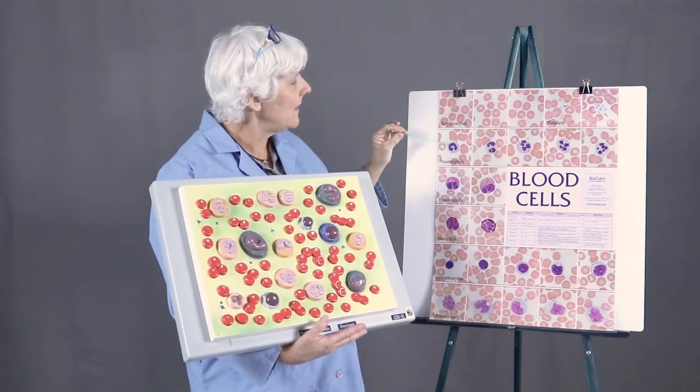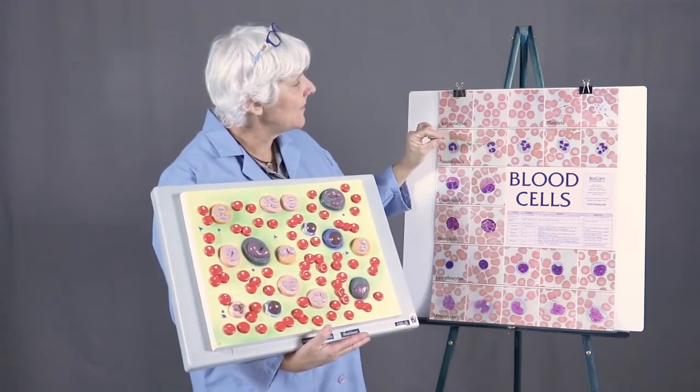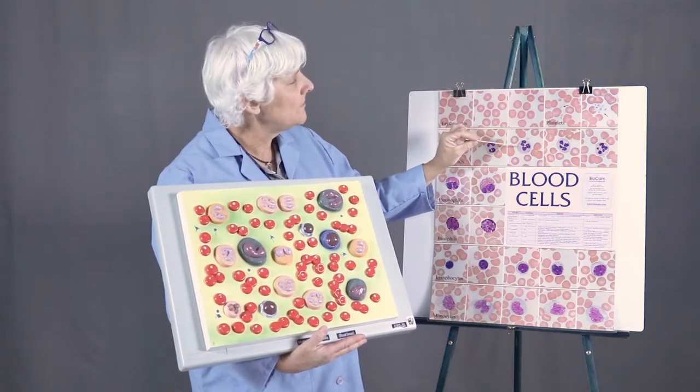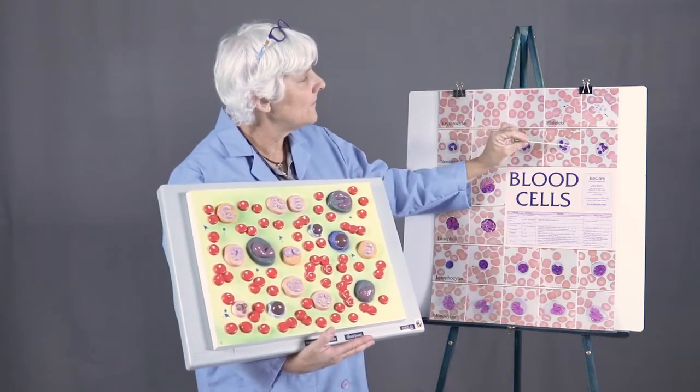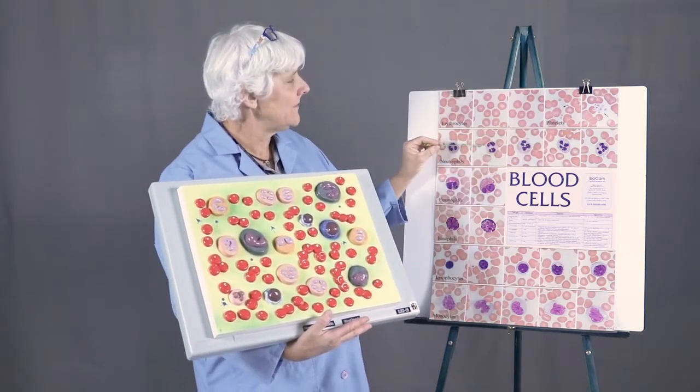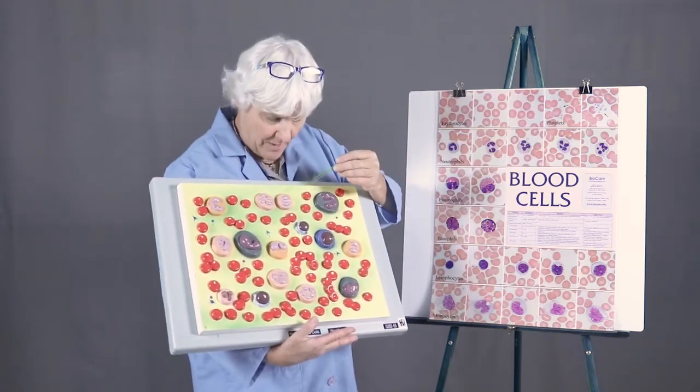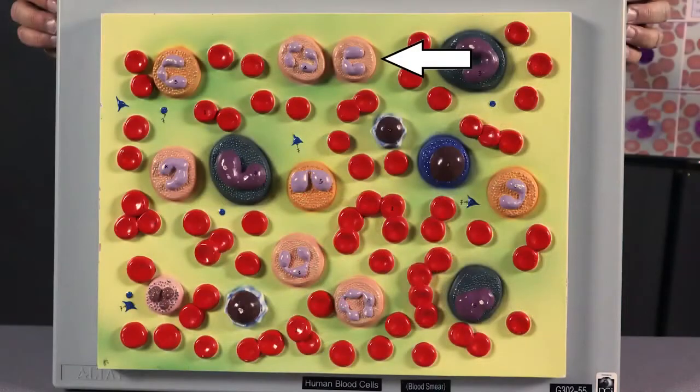It is identified by its multiple-lobed nucleus. And hard to see on this and also hard to see on the model, but there are granules in the cytoplasm. They're sort of sandy colored. So the neutrophil has multiple lobes to its nucleus and has a sort of sandy colored granular cytoplasm.